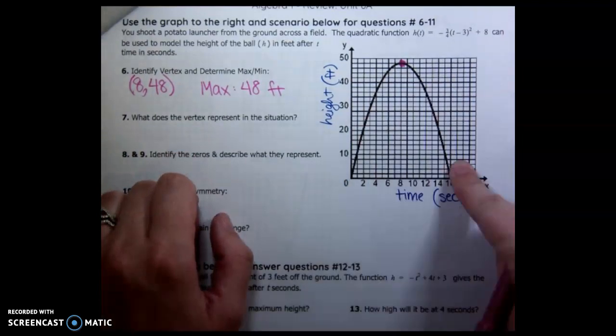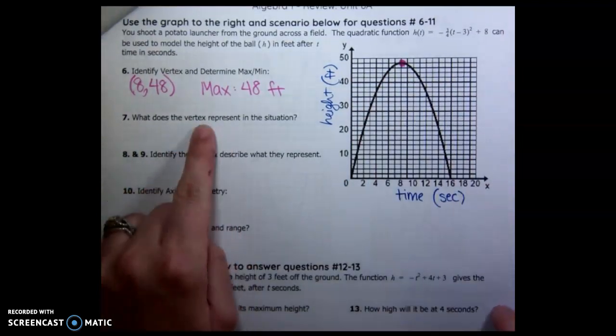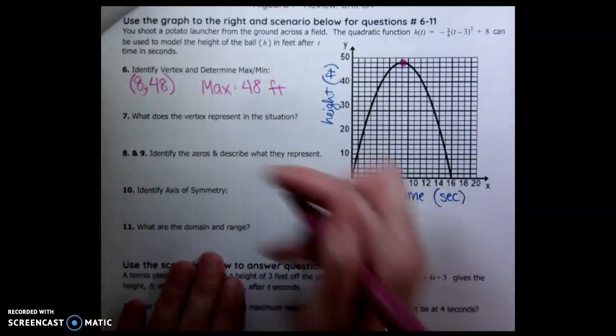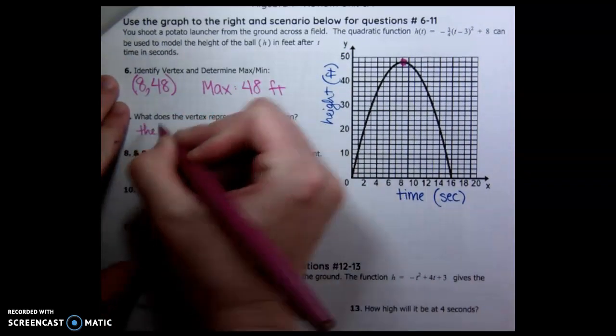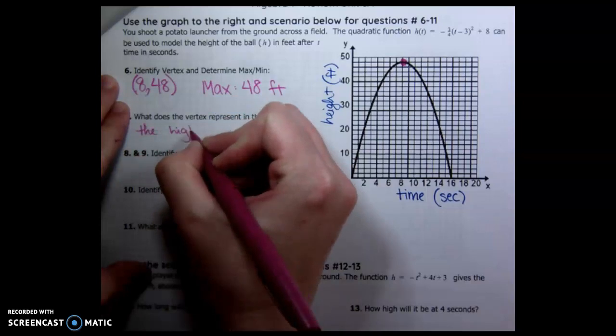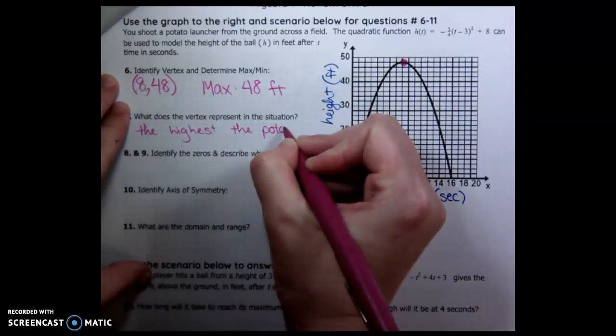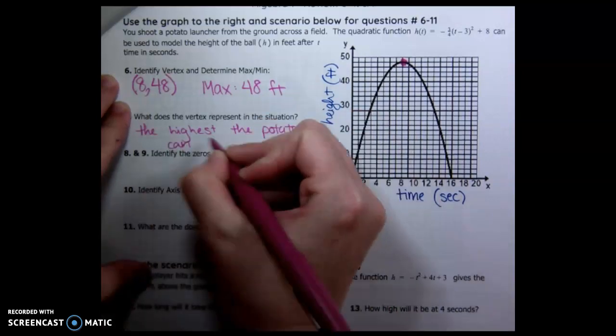Okay, it's a maximum because it's going up. What does the vertex represent in this situation? Well, we just said that it was a maximum. So it's the highest the potato can go.